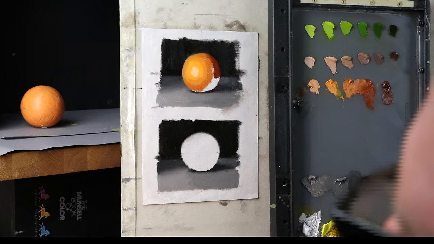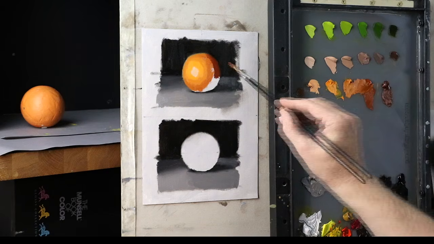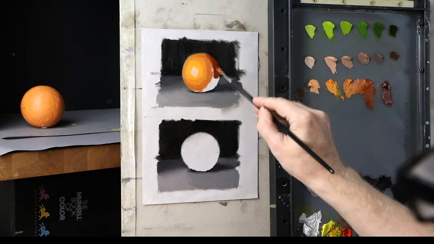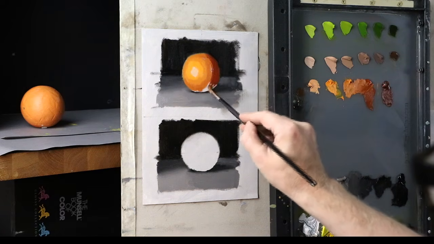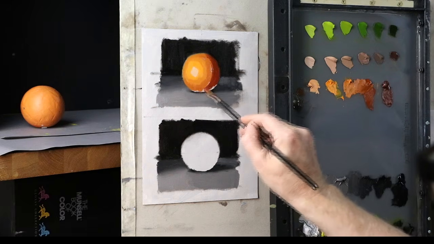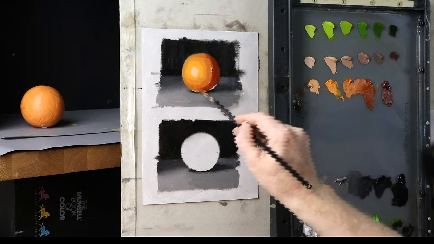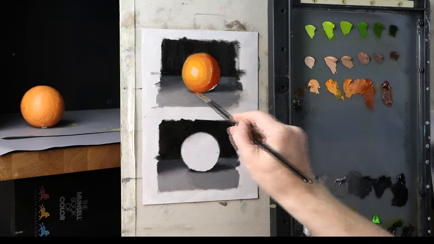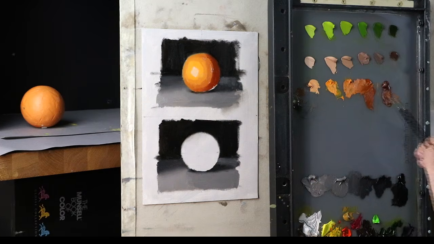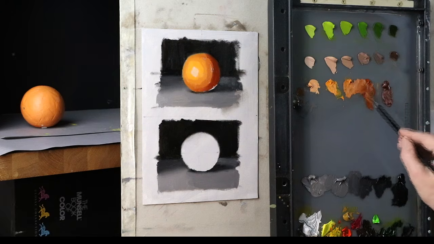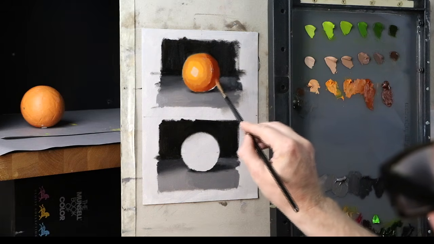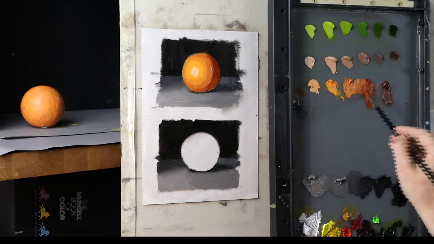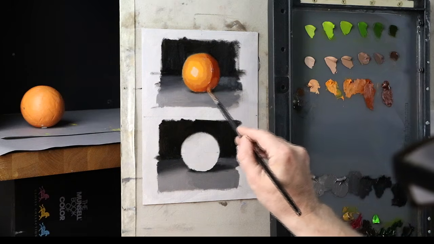So this is the core shadow now, the darkest part of the shadow. What I would generally do with these is pretty much paint it in. Obviously there's some blending going on here too, but I'm trying to keep that to a minimum at this point. And then I've got the reflected light, and it's this area of slightly lighter colour within the core shadow.